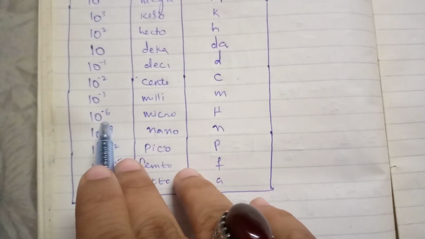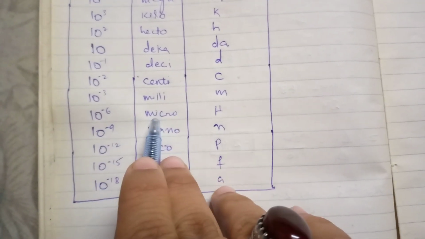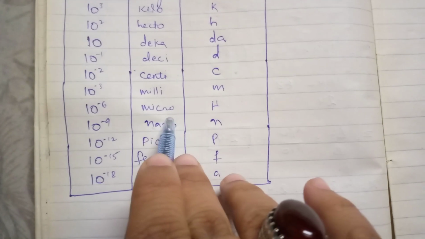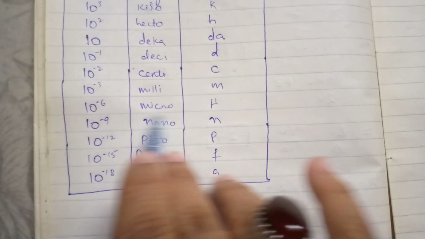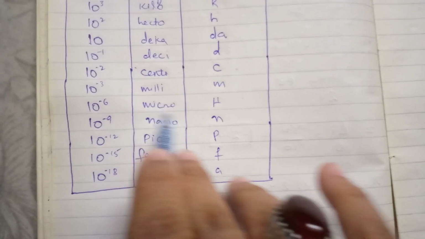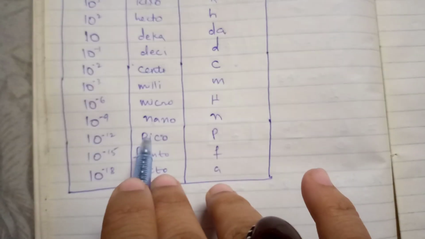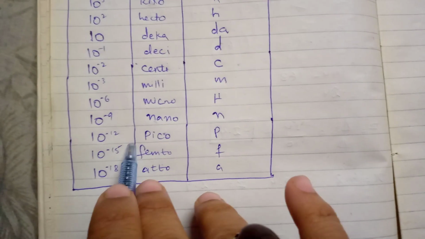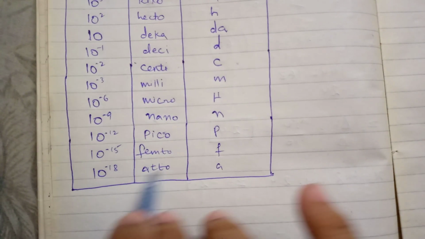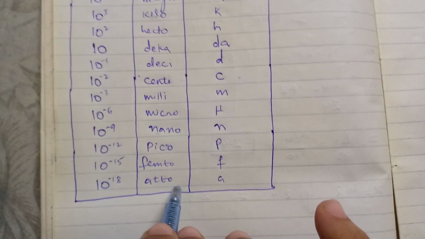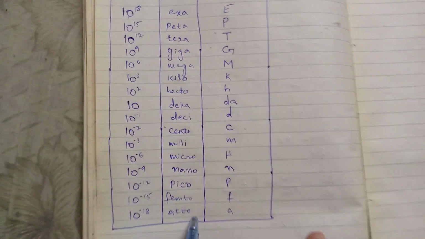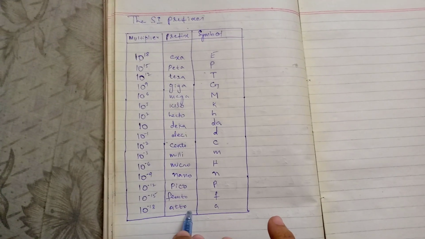10 raised to the power minus 6, the prefix is micro. Micro is used before the unit of capacitance, microfarad. Farad is the unit of capacitance. Nanofarad, picofarad. 10 raised to the power minus 15 and the prefix is femto, and the last prefix is atto. So this is the table.